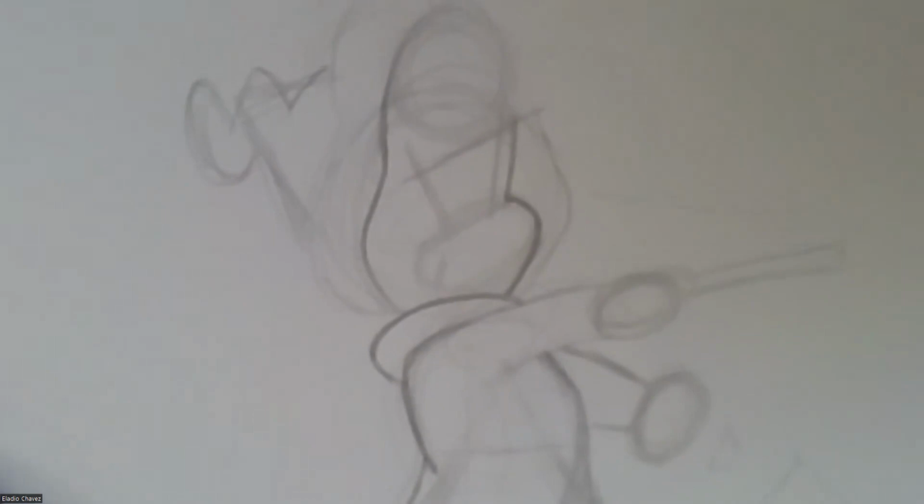Can you trace the head again? I'm sorry, can you trace the head again? How did you trace the head? Yeah, the face and the head.